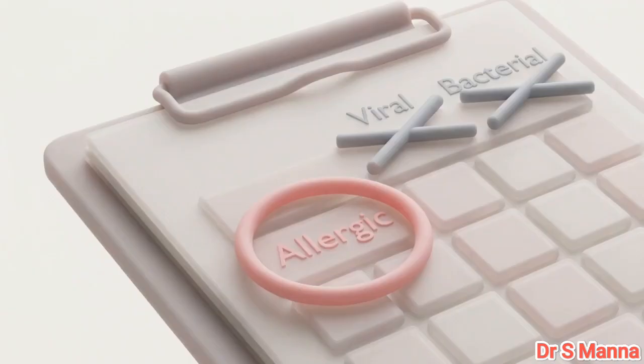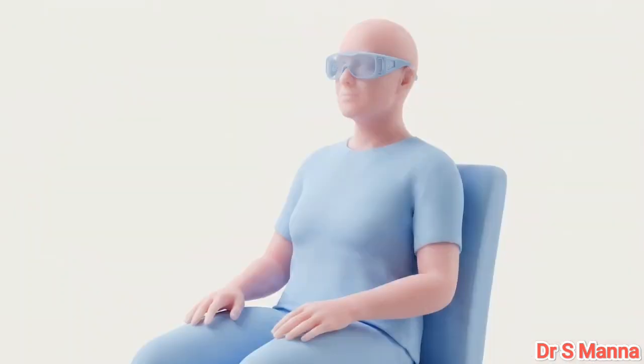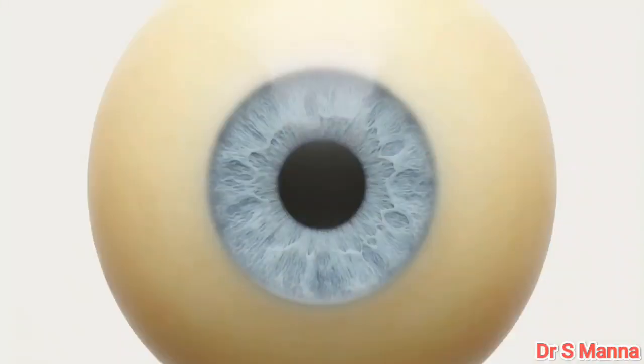Successfully managing ocular allergy requires a strict sequence of logic: accurately ruling out infection via the diagnostic matrix, physically stopping the mechanical trauma of eye rubbing, and precisely timing the shift to immunomodulators before the treatment itself blinds the patient.